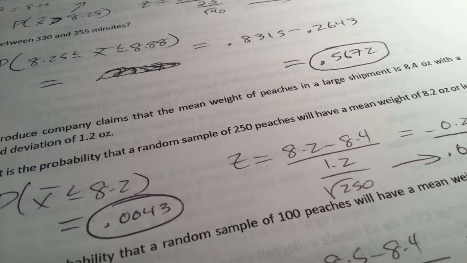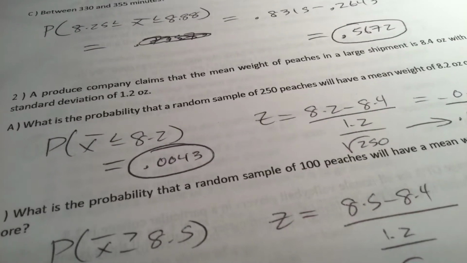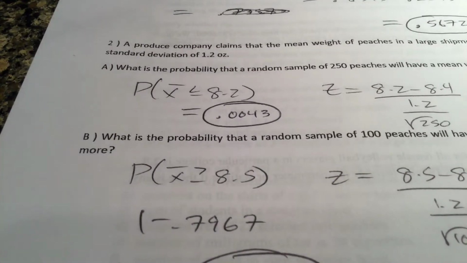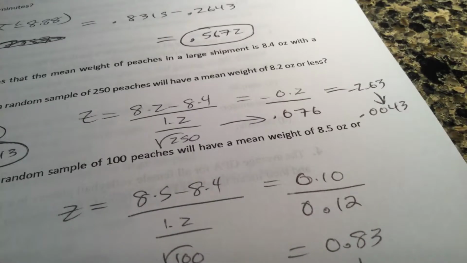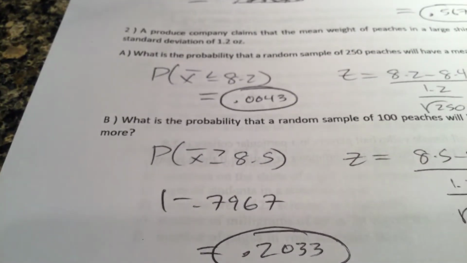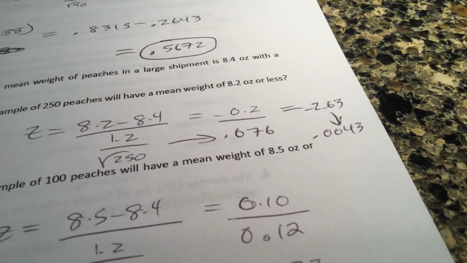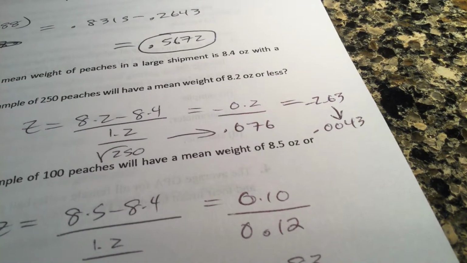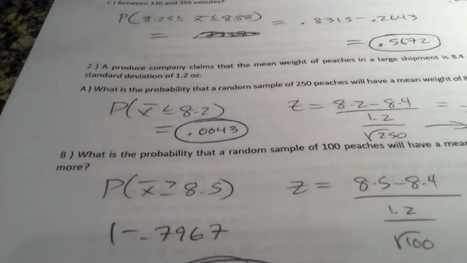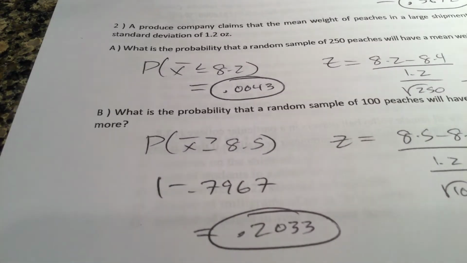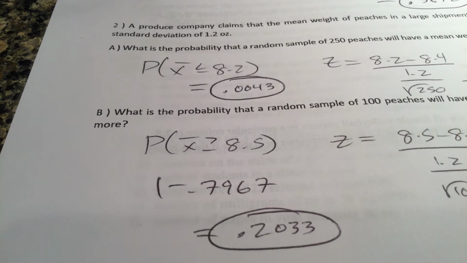You see nothing with the words normal distribution, so you got to make sure your sample size is large enough. 250 is definitely large enough. So what's the probability x bar is less than or equal to 8.2? All right, there we go. That's your z-score, the area associated with it. So it's 0.0043. What's the probability a random sample will have a mean weight of 8.5 or more?